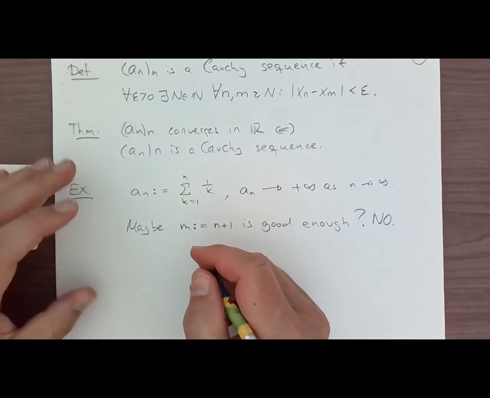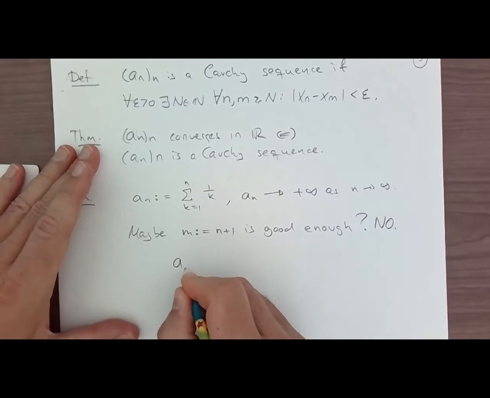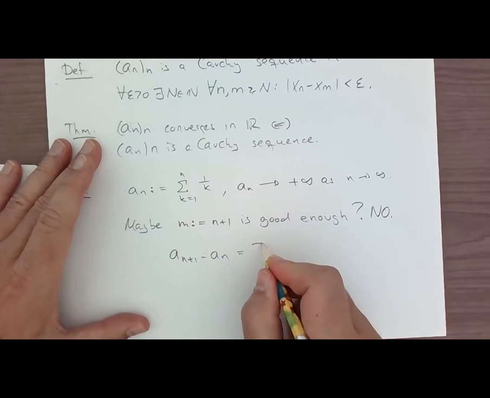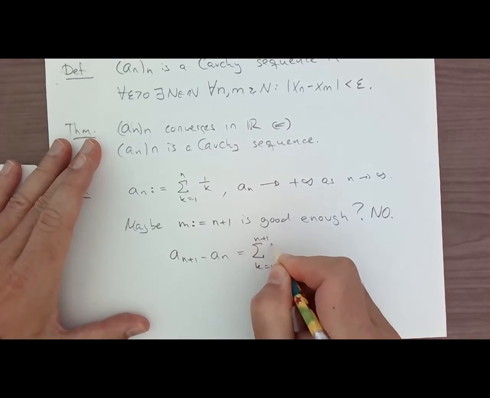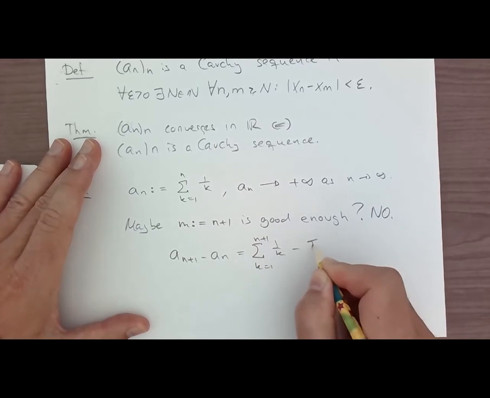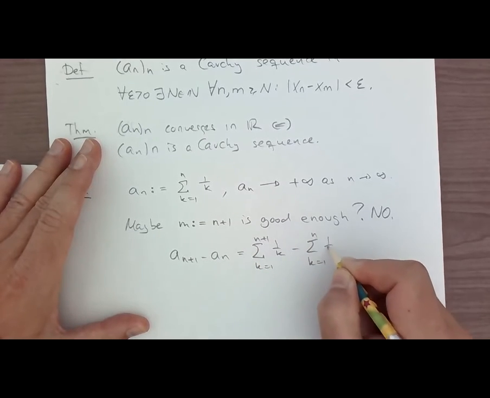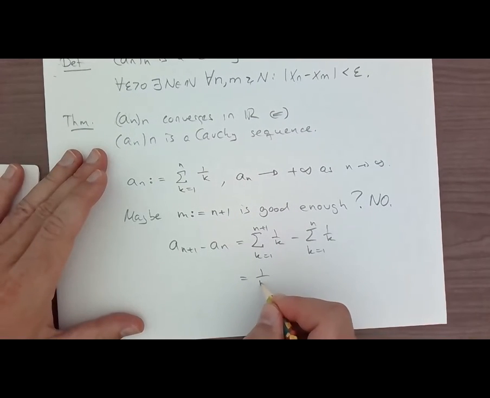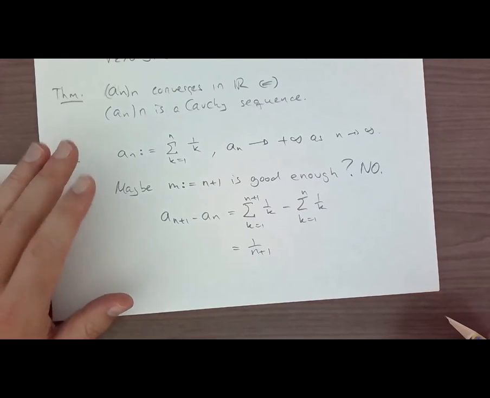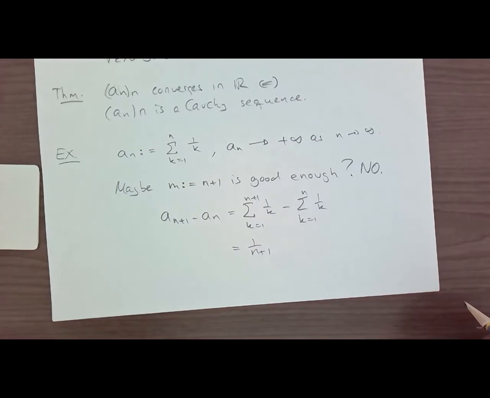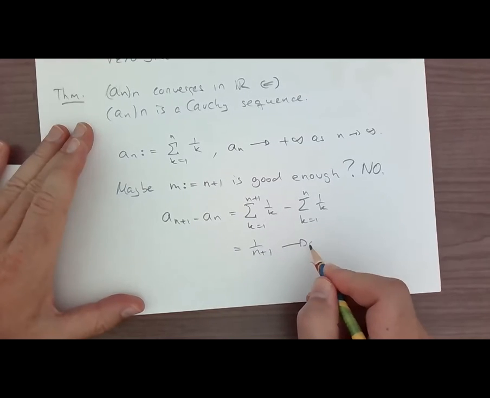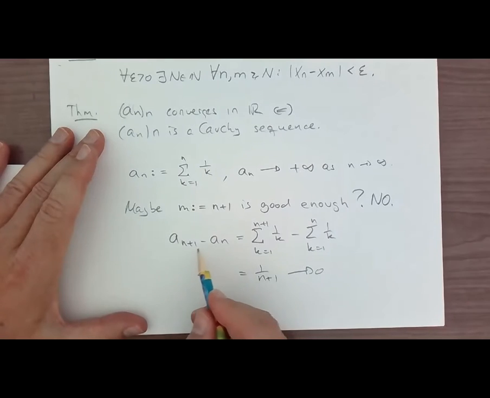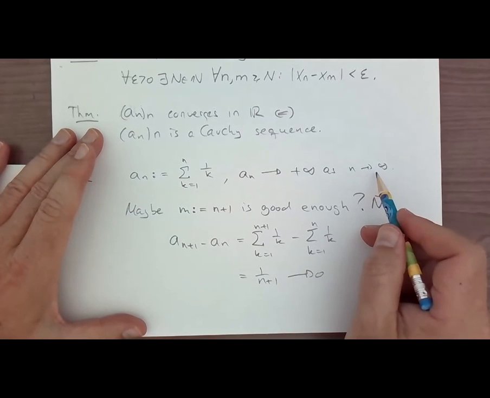If I would look at a_{n+1} minus a_n, the thing that would be up here would be the sum from 1 to n plus 1 of these 1 over k's minus the same thing, but with one less element in the sum. I'll just be left here with 1 over n plus 1. And this, of course, goes to 0. So I'm going to have this property up here, but the series still converges to plus infinity.